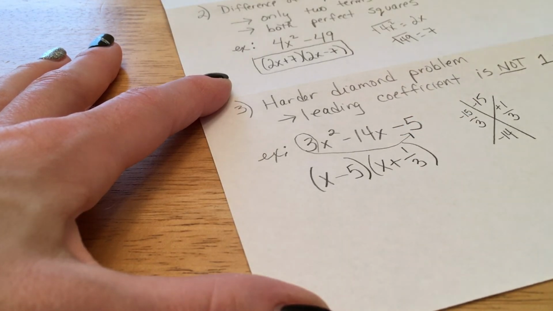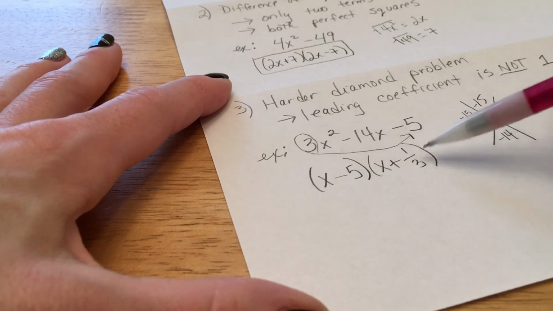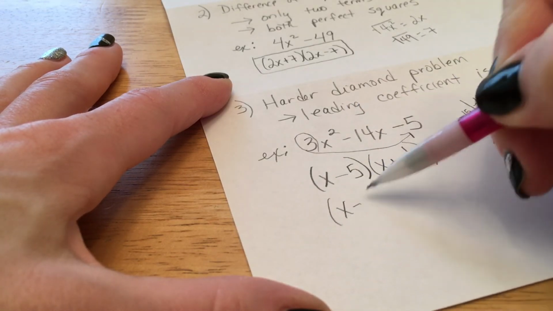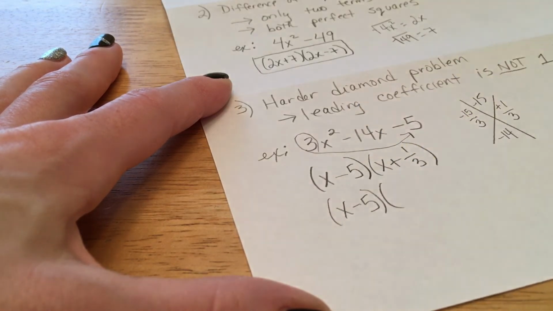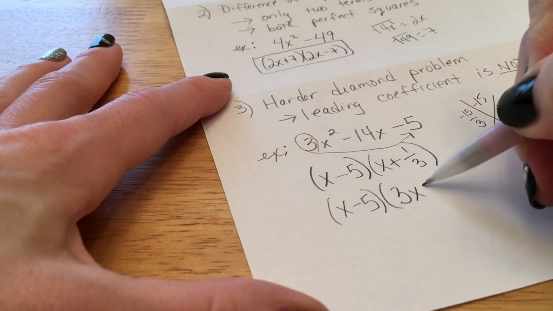But Ms. Ball said we can't leave fractions in our answer, so this is when we take that denominator and we bring it out in front of the x. So our x minus 5 factor is totally fine, but this x plus 1/3 is going to become 3x plus 1.